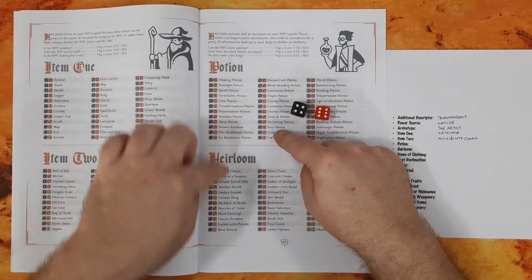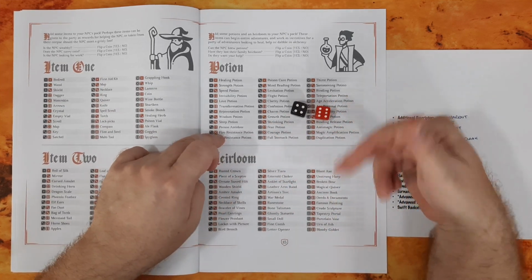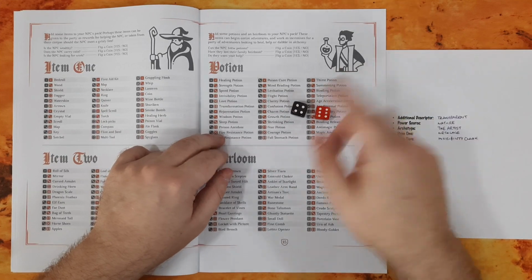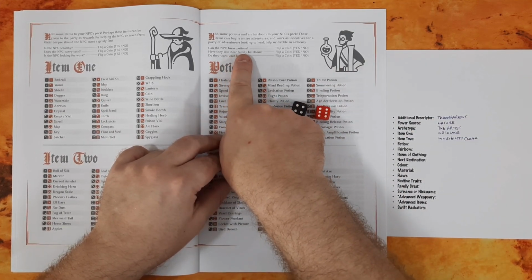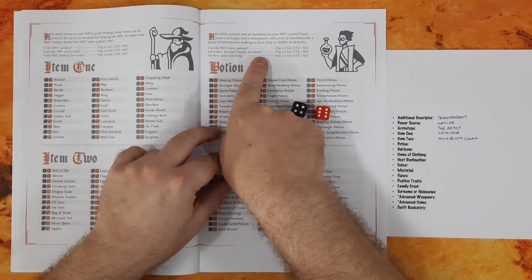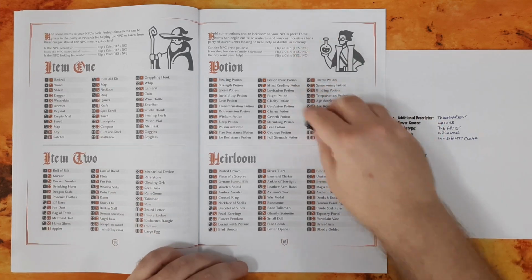Right, here we've got potions and heirlooms. Again, these are optional. If you don't want the NPC to have potions or heirlooms, perfectly okay. You can also up here flip coins to answer these questions. Can the NPC brew potions? Have they lost their family heirloom? Do they want your help? So again, you can let luck decide on these sort of things.